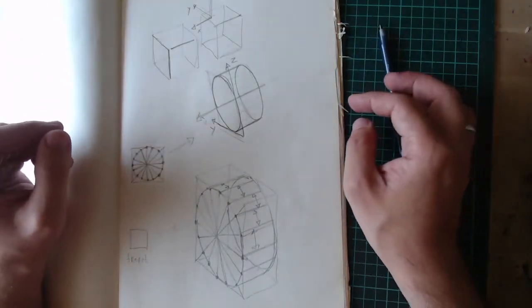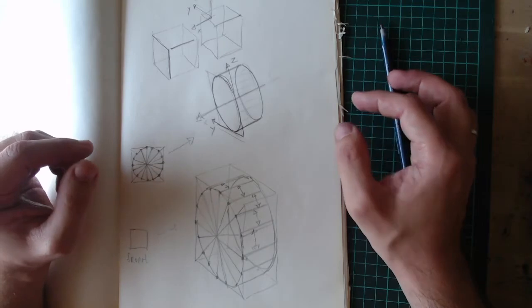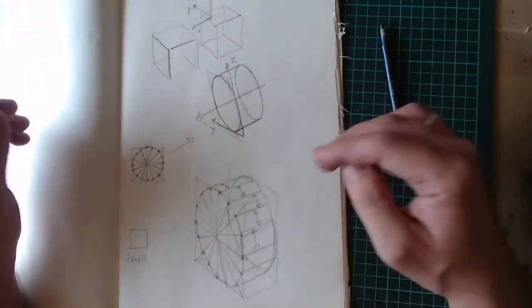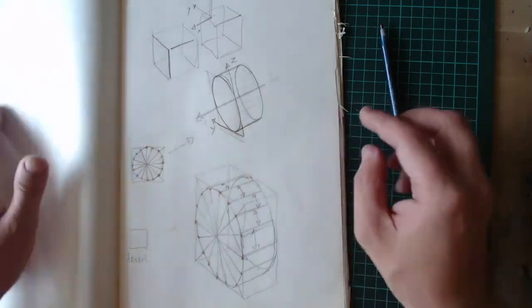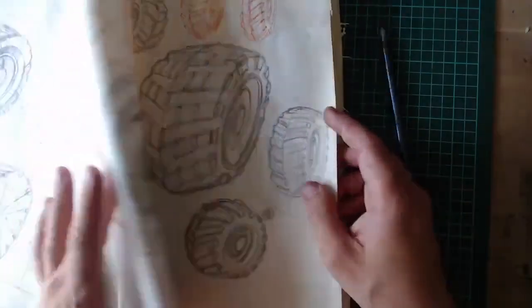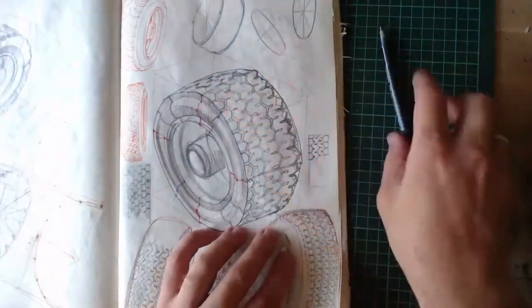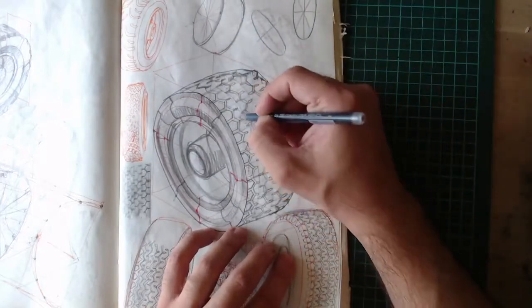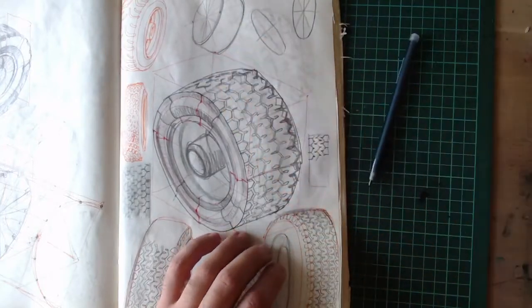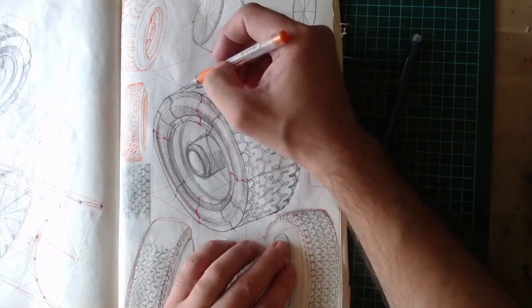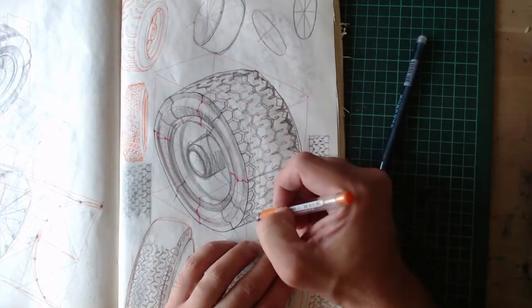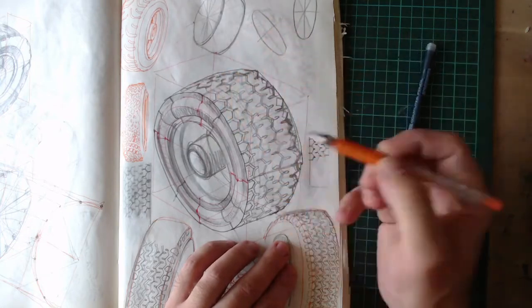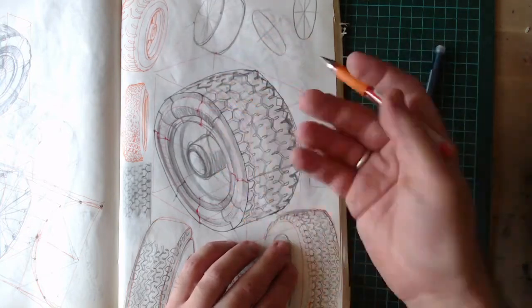And here is what makes everything complicated: this moment when your mind is blowing because there are so many lines, so many constructive lines, when you try to organize all this. For example, we have this point here, right? So should I draw a line and an ellipse for every point?